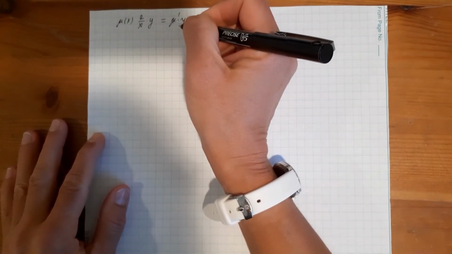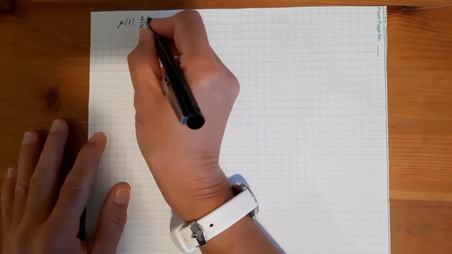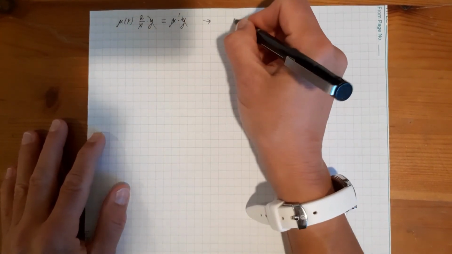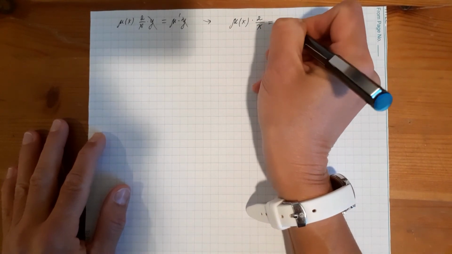We are assuming that y is not equal to 0, because that way is going to give me a trivial solution. So I'm going to cancel it, and after that we have the equation mu of x times 2 over x equals mu prime.